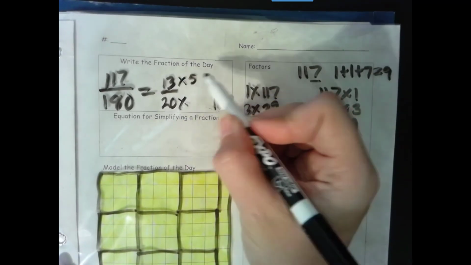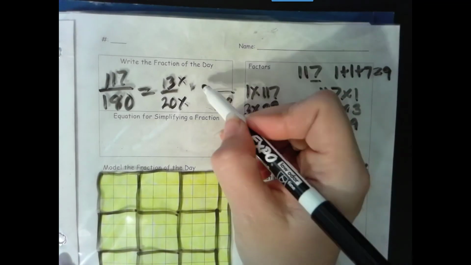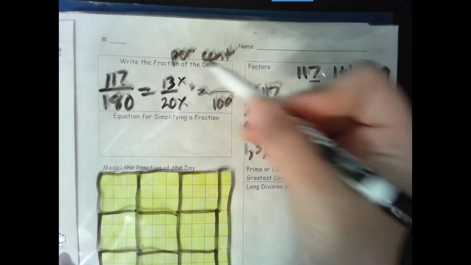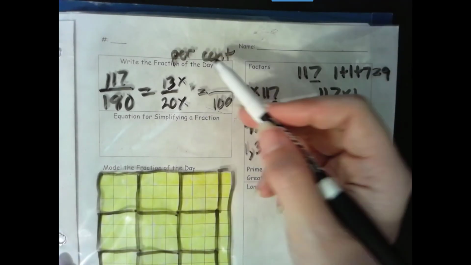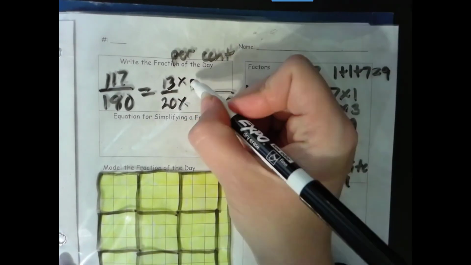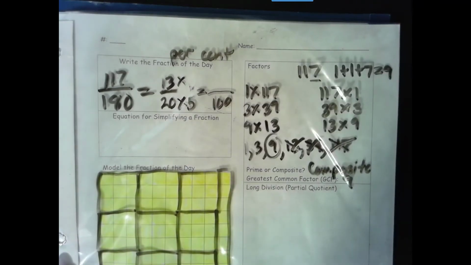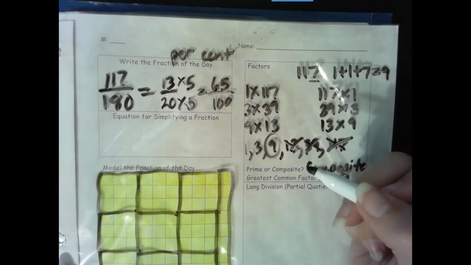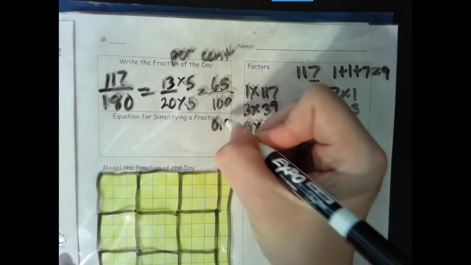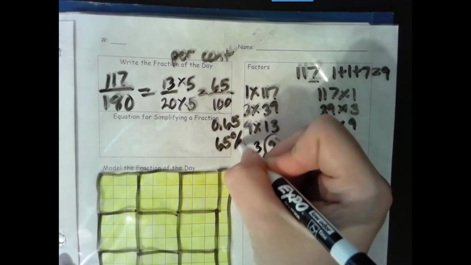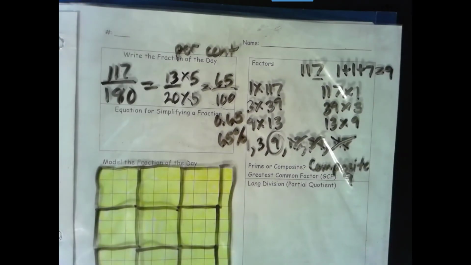So that means I can find my decimal and I can find my percent. Per through or thorough, 100. How many through 100 do I have? So I can multiply by 5. 20 nickels is 100 cents. 13 times 5 is 65. So 65 hundredths can also be written as 65 per 100, or 65%. So that means we have 35% of the school year left.